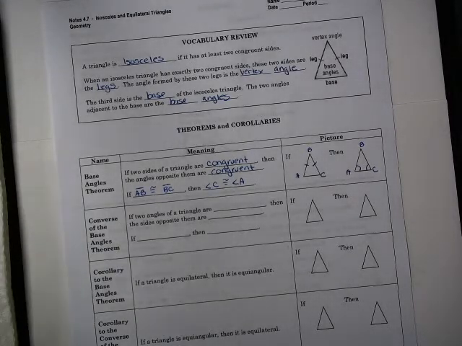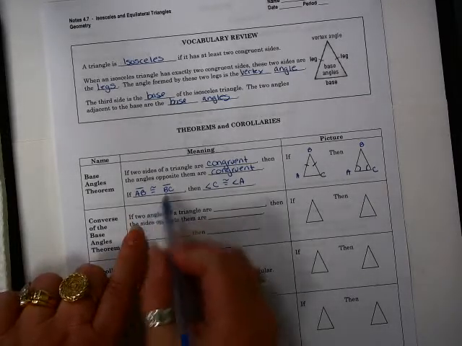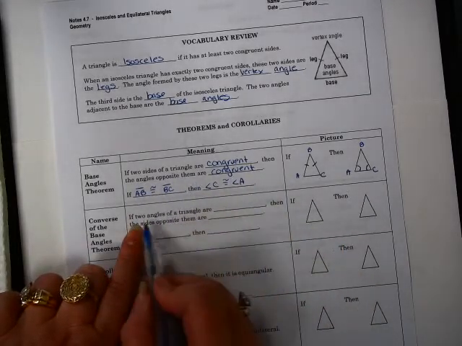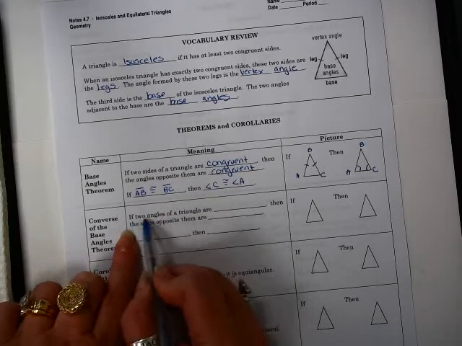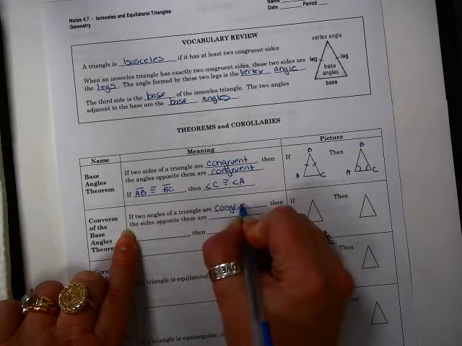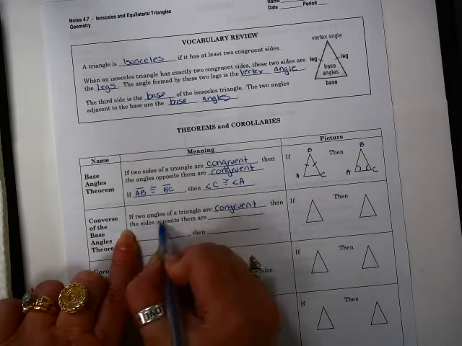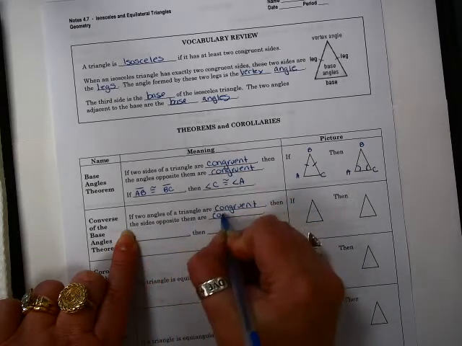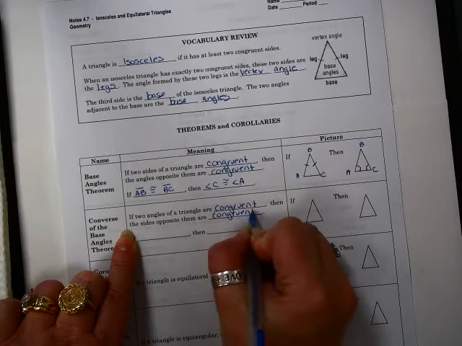The next one is the converse. And remember, converse just switches the order around. It makes the if part of the conditional statement become the then. So the hypothesis will become the conclusion, and the conclusion will become the hypothesis. Okay, so here we're going to start off. Notice how we ended with angles, so we start with angles. If two angles of a triangle are congruent, then the sides opposite them are congruent.